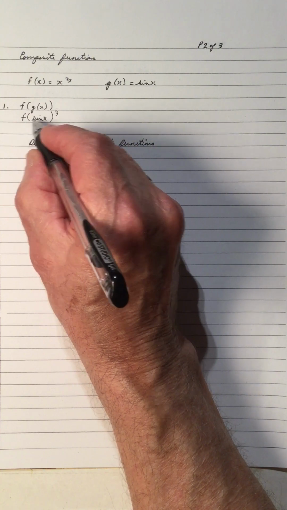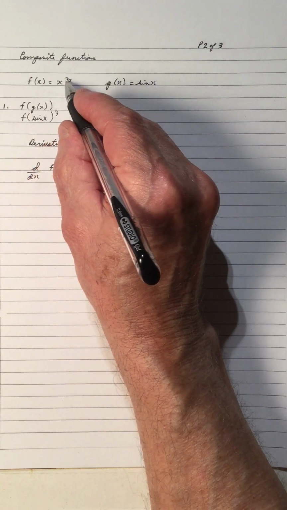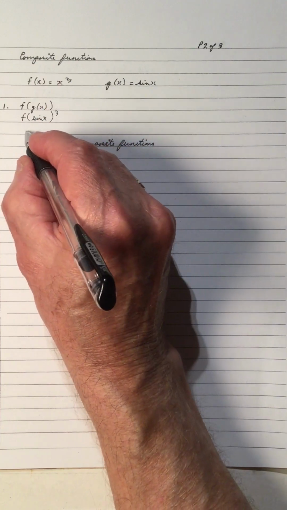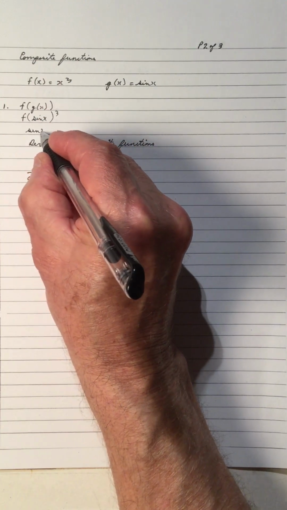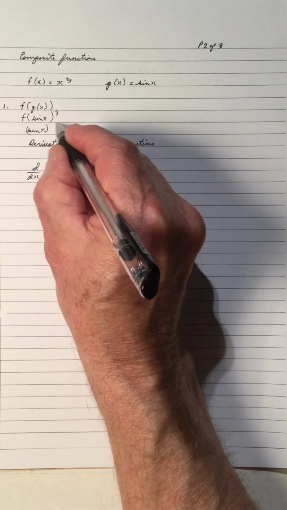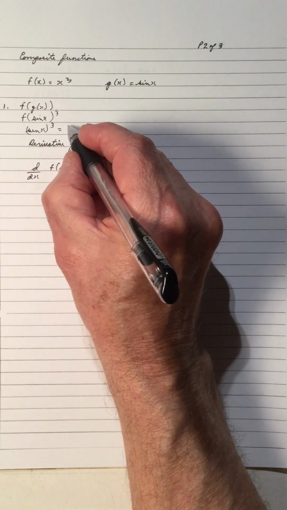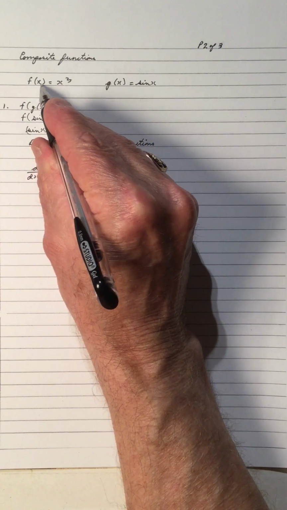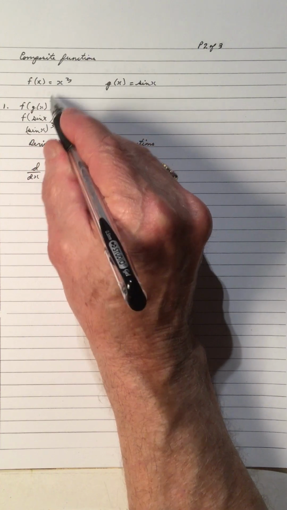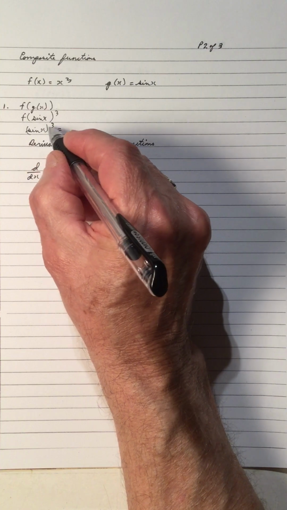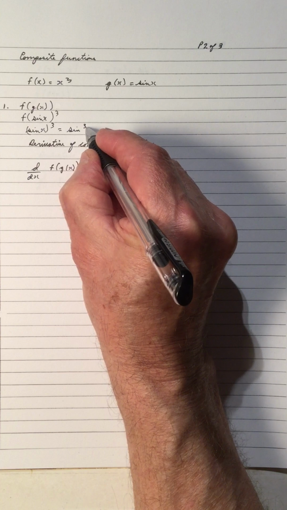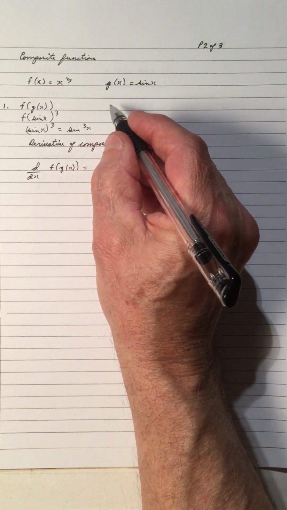When we put that in here, we have sine x being cubed, which is another way to write that. The sine went into f, and it gave sine x being cubed. That's also called sine cubed x, so it's the power of sine.